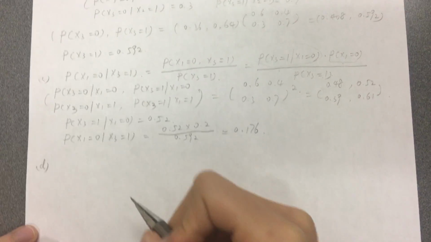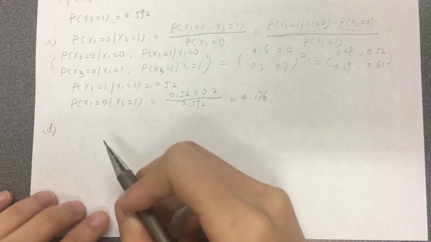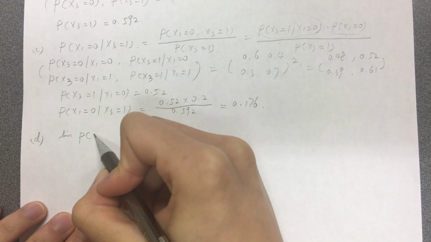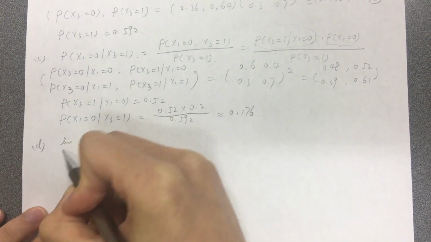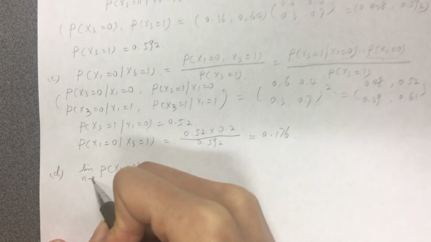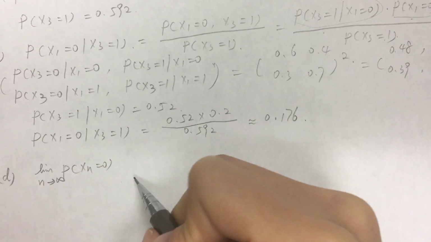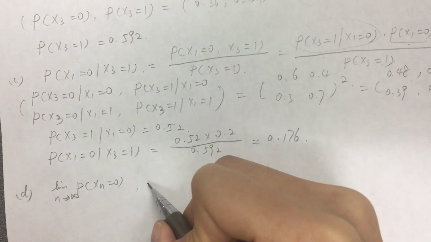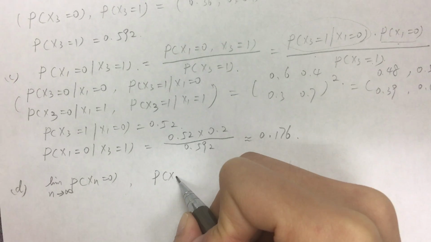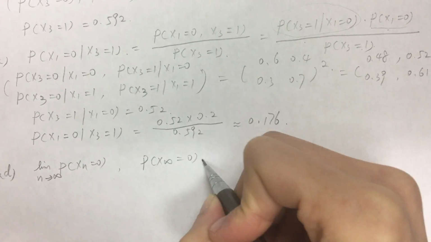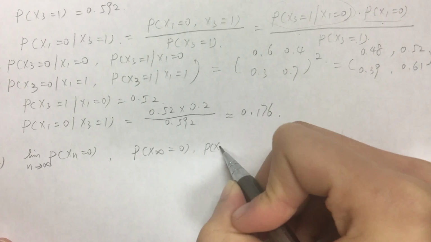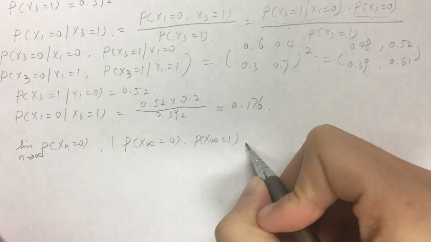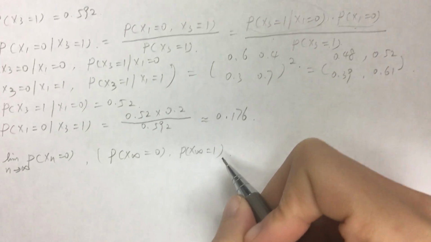Okay, so here's problem D. To find the limit of the probability that xn equals 0 or 1 as n goes to infinity, we need to calculate P(x infinite equals 0) and P(x infinite equals 1) from the above solution.